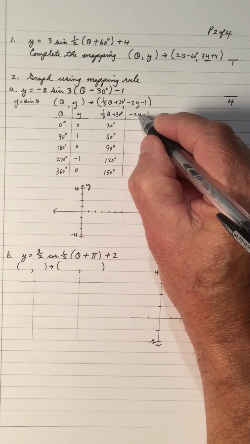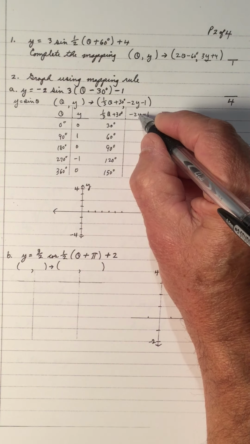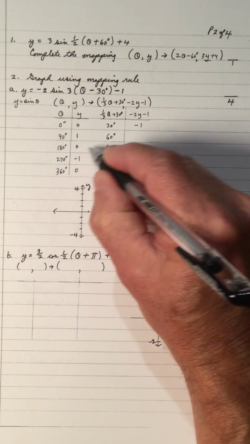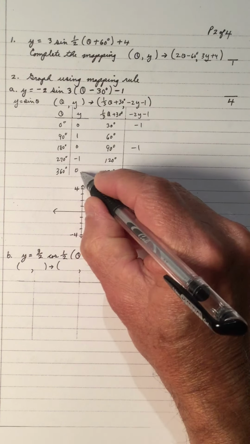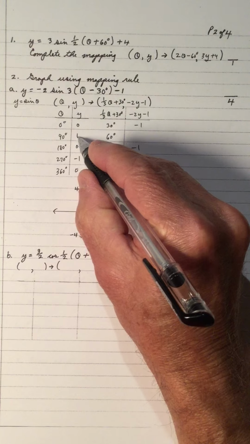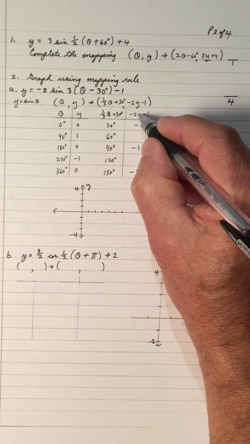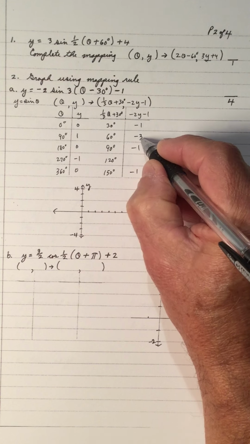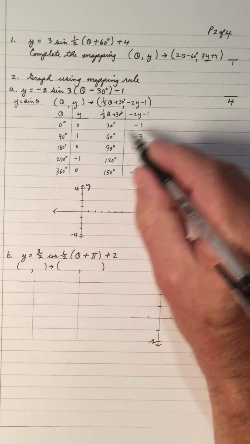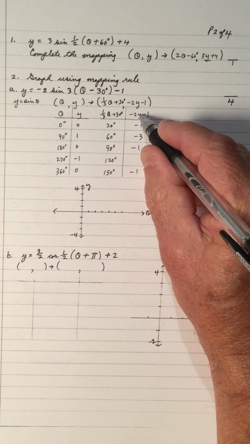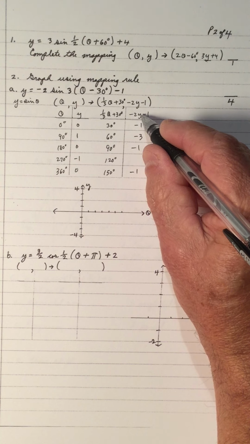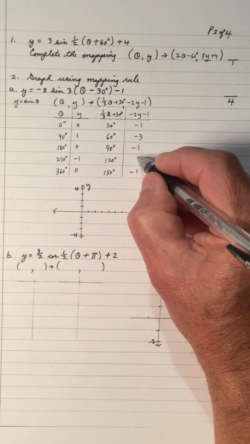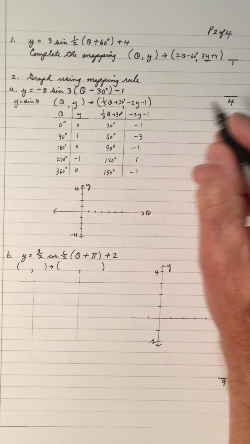Now let's put these values in. 0 going in gives me negative 2 times 0 is 0, minus 1. 0, minus 1. 0, minus 1. Let's put a 1 in. Negative 2 times 1 is negative 2, minus 1 is negative 3. And put a negative 1 in. Negative 2 times negative 1 is 2, 2 minus 1 is 1.